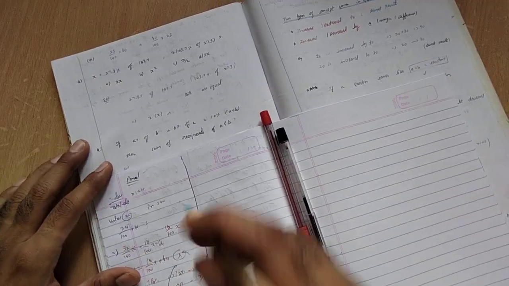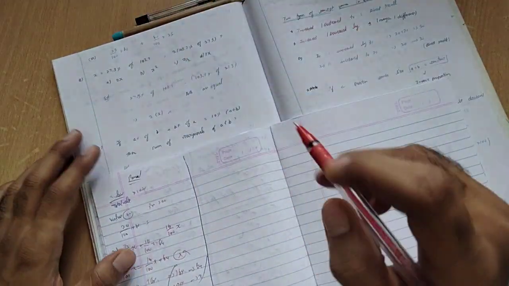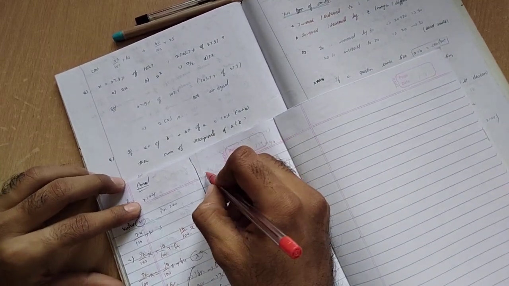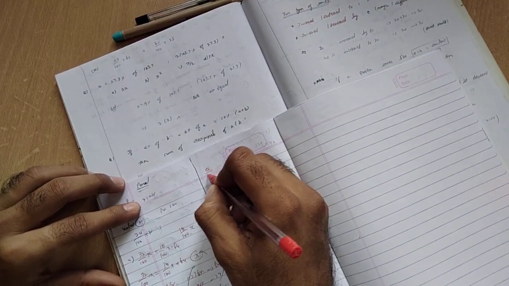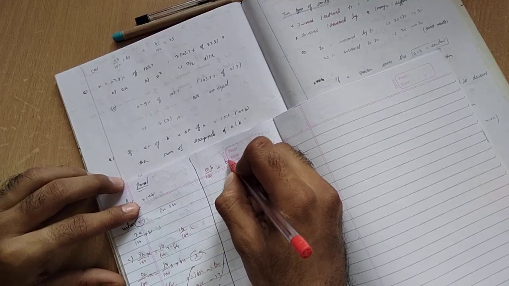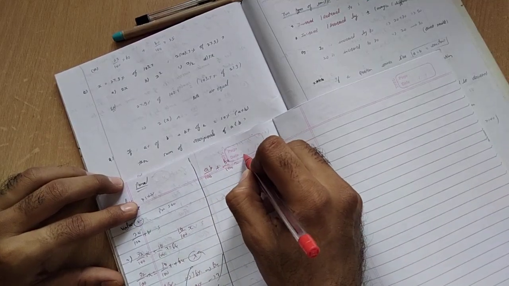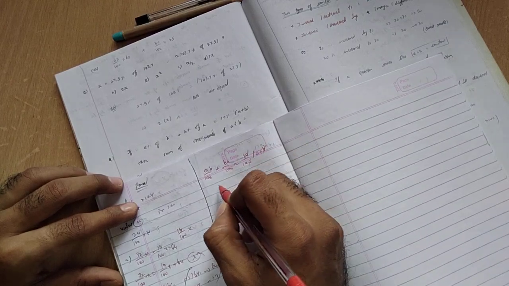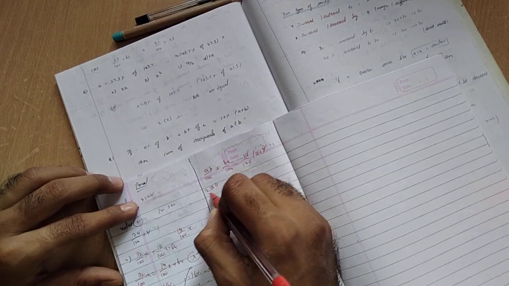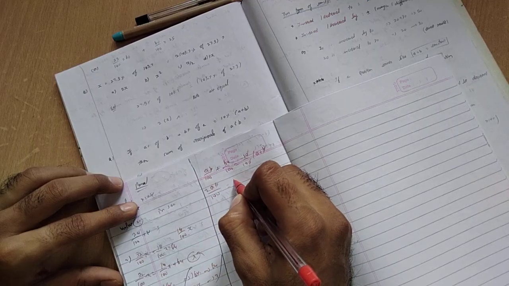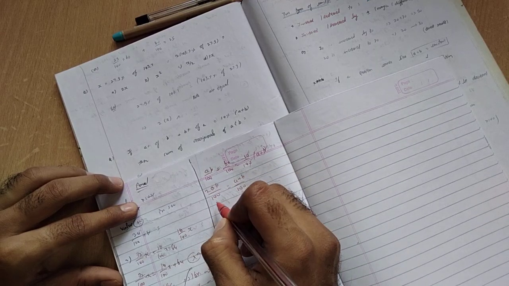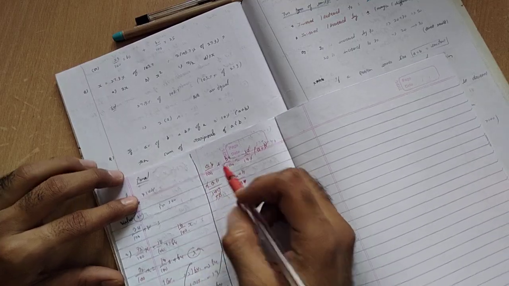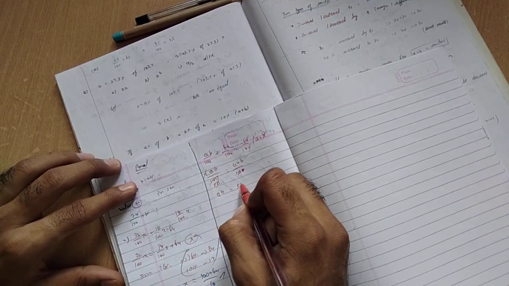Now this one, see what has been given. If a percent of b plus b percent of a is 10% of a plus b. So a divided by 100 into b plus b divided by 100 into a equals 10 divided by 100 into a plus b. So 2 times ab divided by 100 equals 10 times a plus b divided by 100. The 100s cancel, and 2ab equals 10 times a plus b, so ab equals 5 times a plus b.